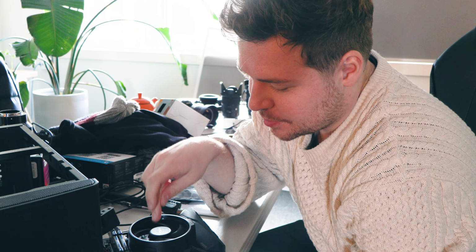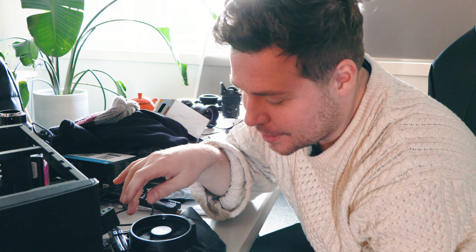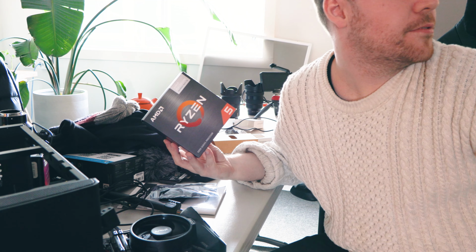Then we put the CPU into Tim's computer. I took Tim's computer apart and said, okay, let's chuck the 5600G in there to see if we get anything. Tim actually has a 5600X. So it's the same as this, but the G is the graphics version. This one has an integrated graphics chip, that one does not.